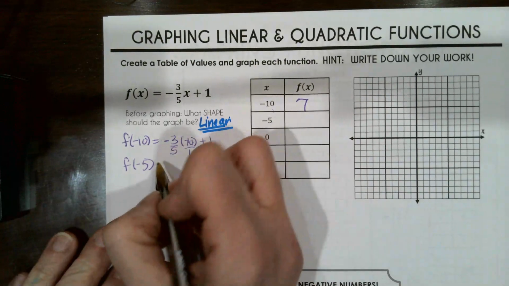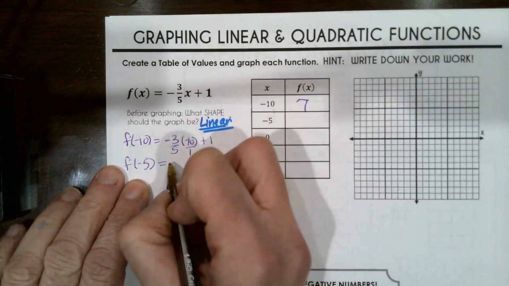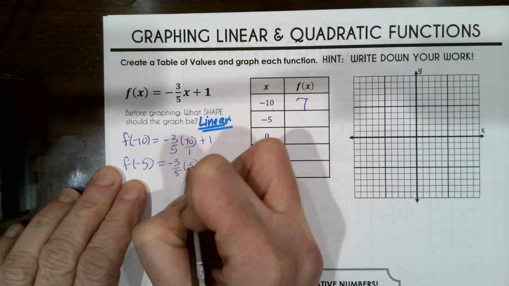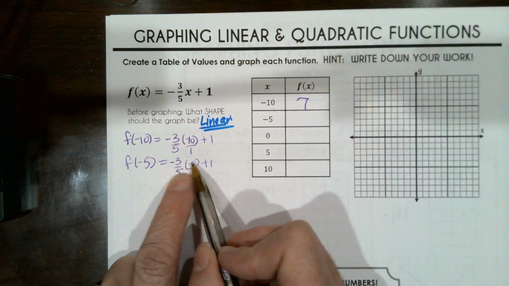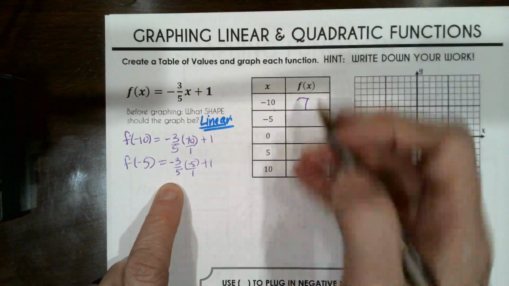Again, if I want to find f of -5, I'm going to put the -5 in place of the x. So I have -3 over 5 times -5 over 1 plus 1. Again, you can use your calculator, but -3 times -5 is 15. 15 divided by 5 is 3. 3 plus 1 is 4.